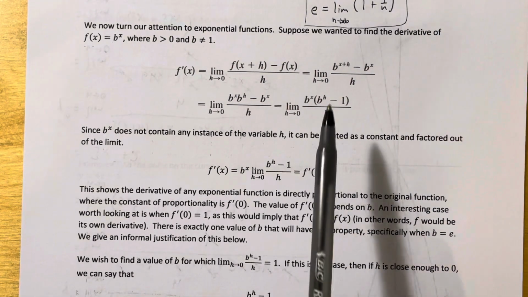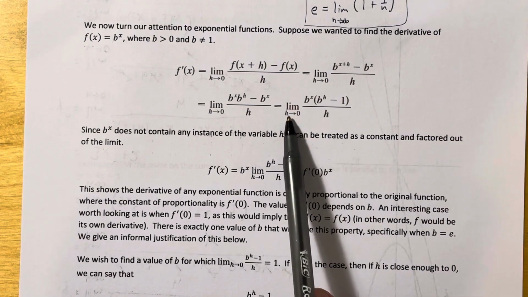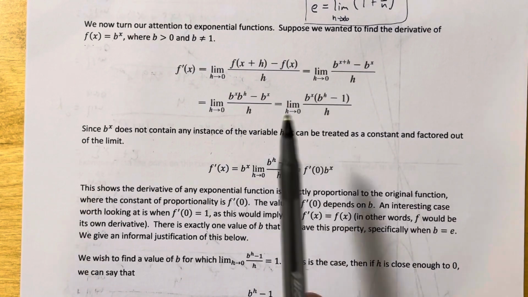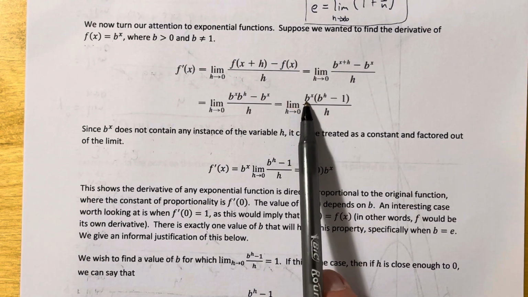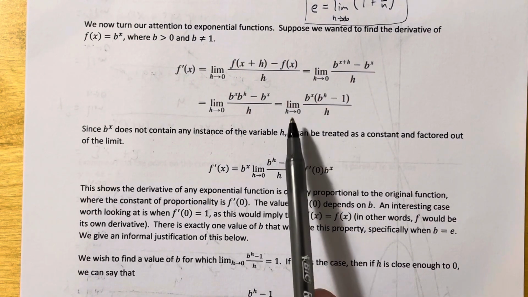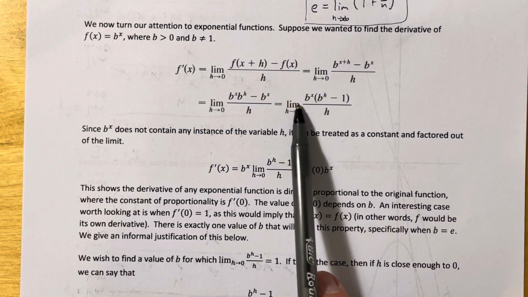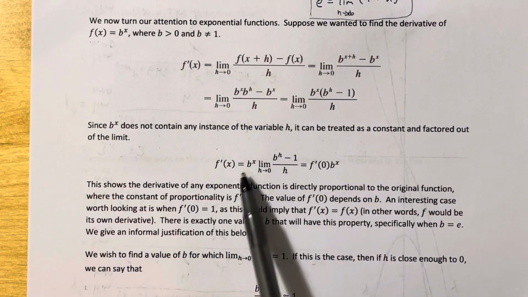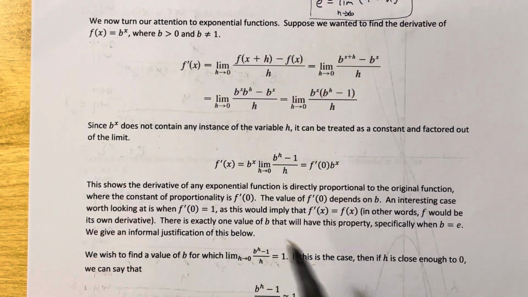Okay? Now, the limit is concerning itself with the variable h, which shows up in a couple of places, but there is no h in this factor, b to the x. So that means the limit will not have any impact on that b to the x, and for that reason, we get to treat it like a constant. It can be brought out of the limit using the limit law that allows you to do that, okay?